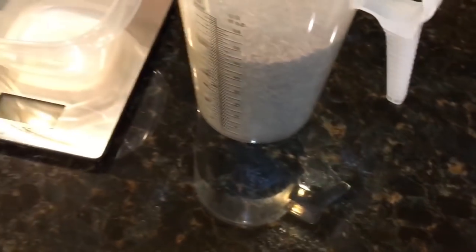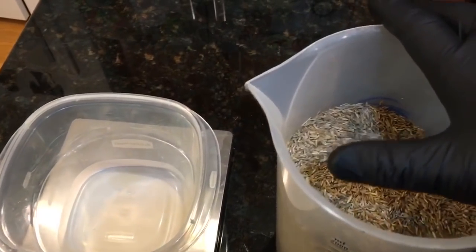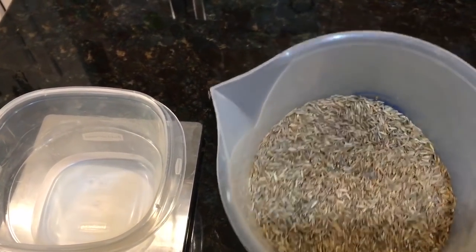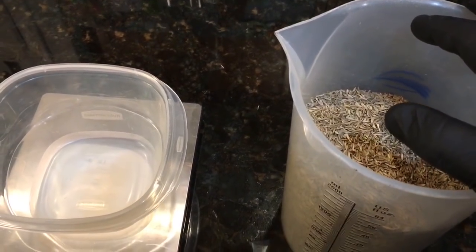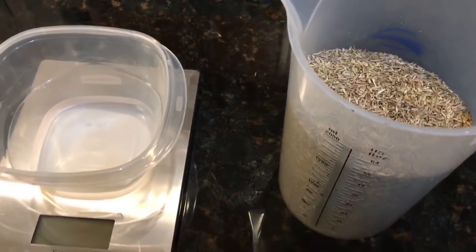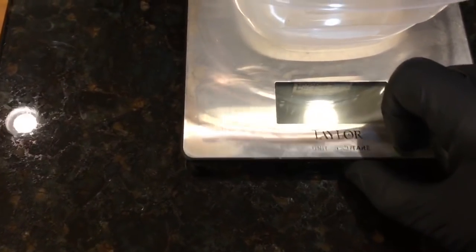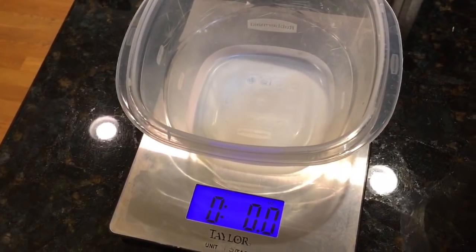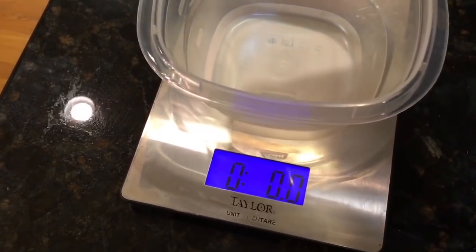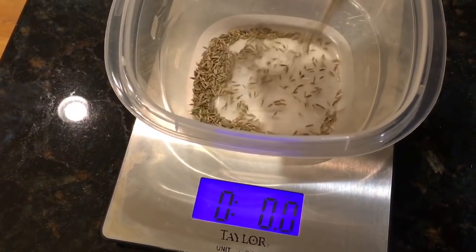So I know these are rough numbers. You probably couldn't get a dead-on accurate count unless you actually counted all the seeds in a bag. But this should get us really, really close. So let's start. We're going to turn on our scale here, with the bucket on it, and we're going to weigh out a 1/2 ounce, which should be 0.5.